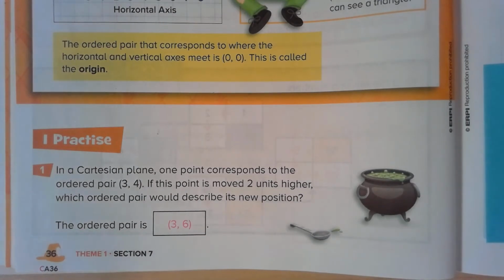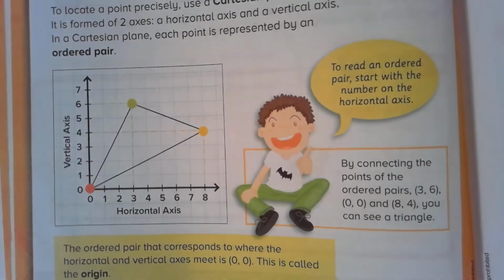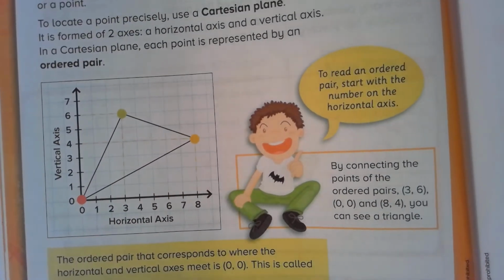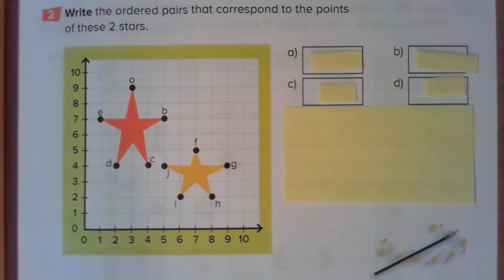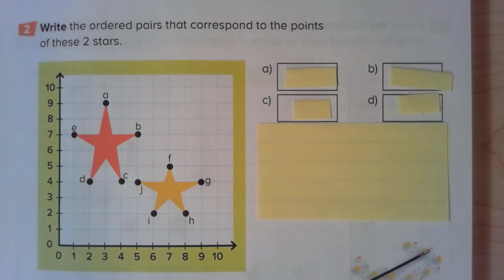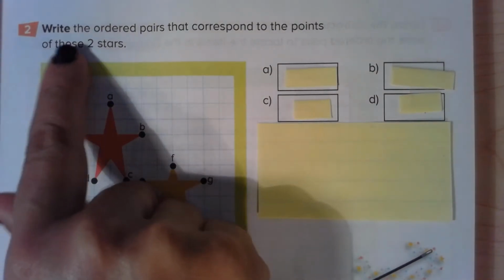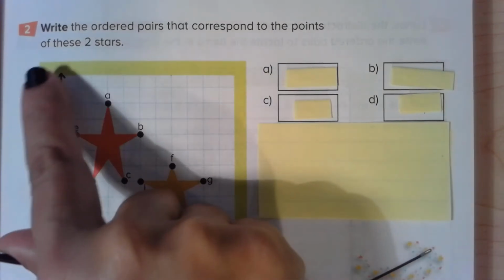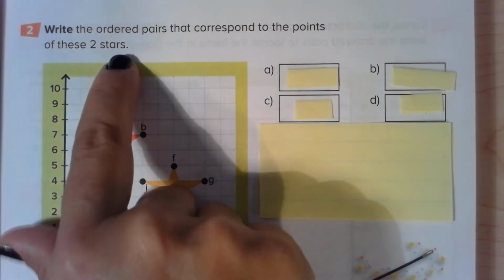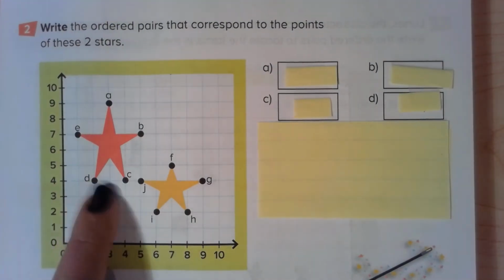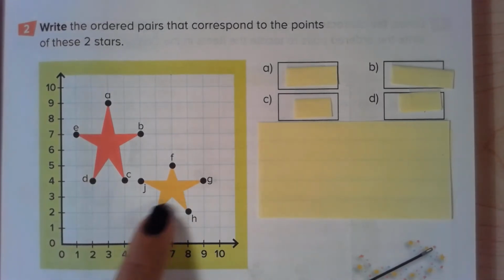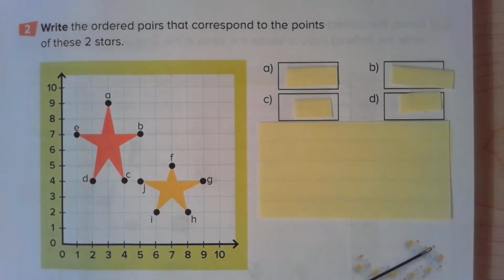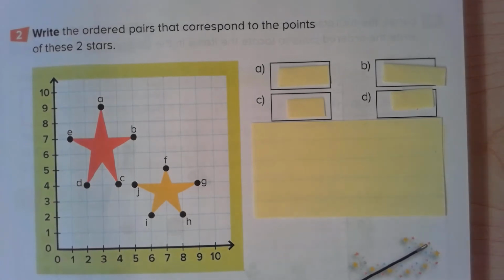Makes sense to me. And if it makes sense to me, I'm pretty sure it's going to make sense to you as well. Let's try some more. At the top of page 37, it says, write the ordered pairs that correspond to the points of these 2 stars. So we have a red star and we have a yellow star. And they want us to write ordered pairs.